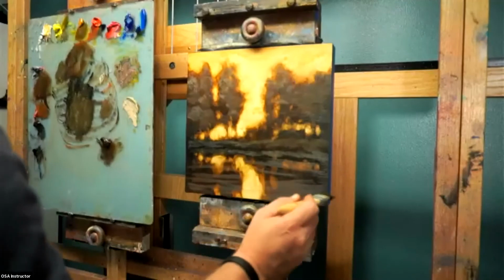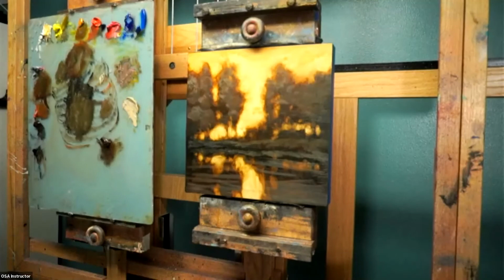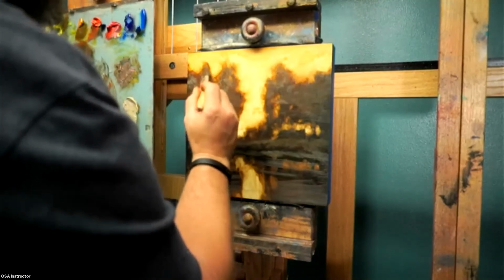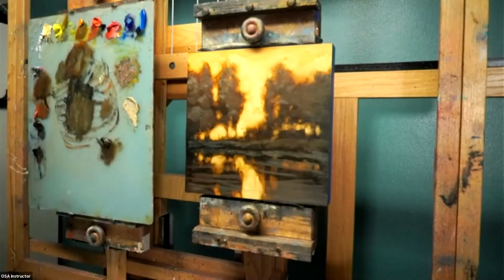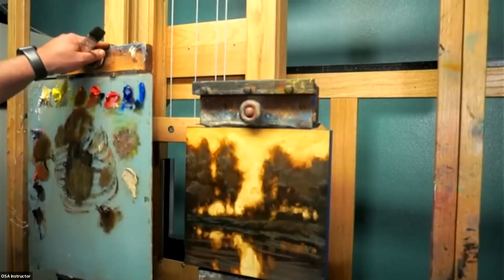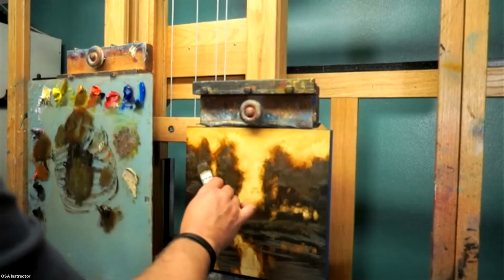Because of the reflection, it's really hard to see what color that is. I don't know, it's really just gray. It looks chalky from this angle. Yeah, let's see if I change. Oh, I can move this around. That's my nice thing about this nice palette. There we go. Lower it down.